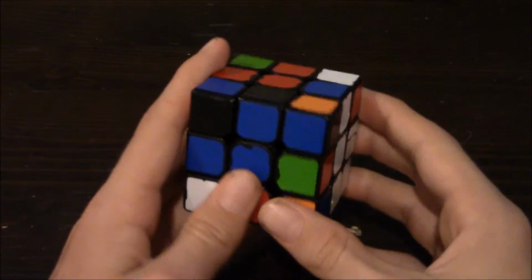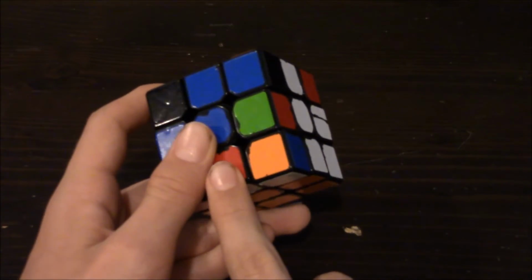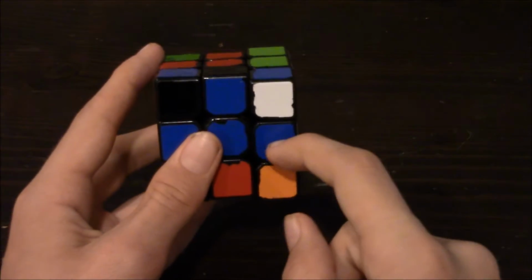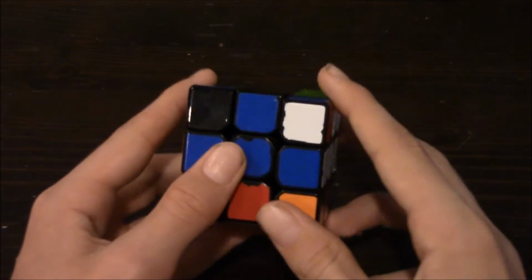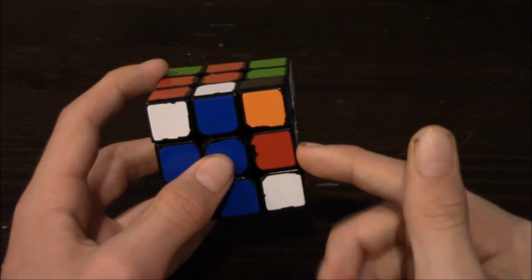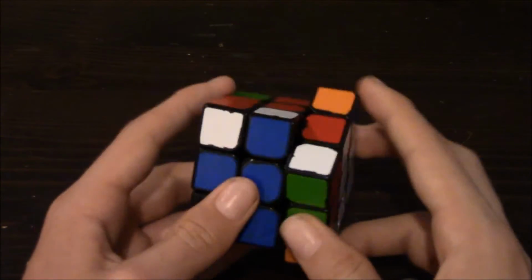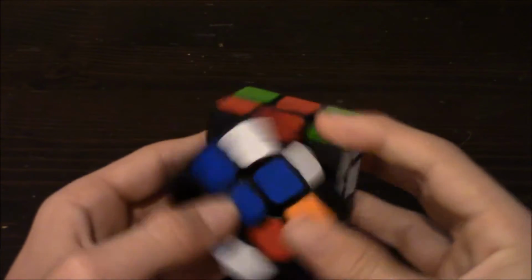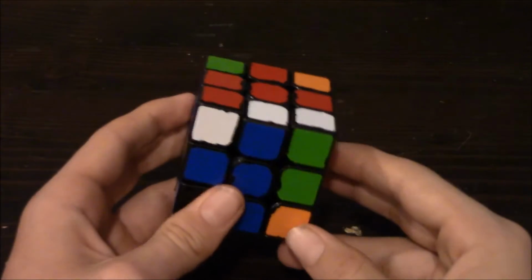So here's the third case, where one bad edge is here and one is here. And this is solvable like this. Bring the bad edge down, making it a good edge. Put the second bad edge in its place and undo, making the second one a good edge. Pretty simple. So R' F' R. That's the third case.